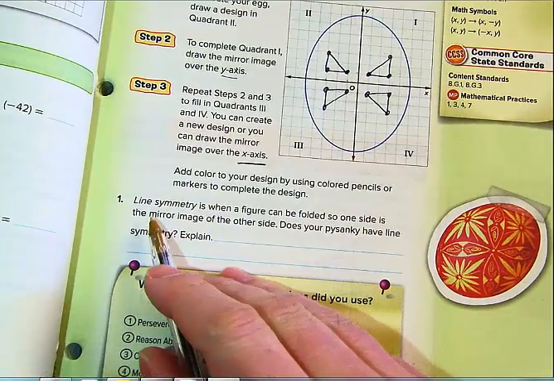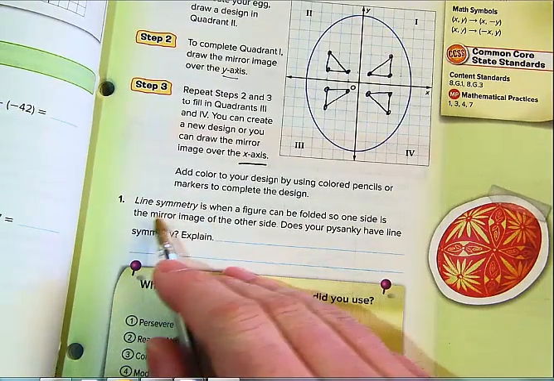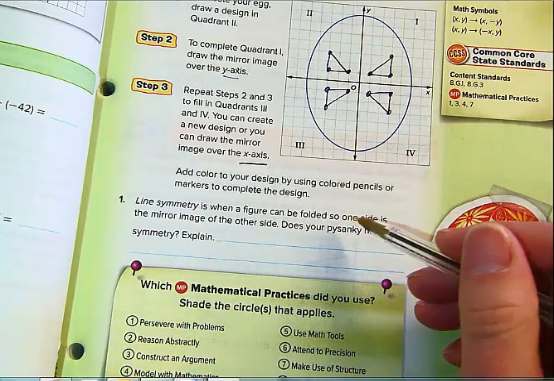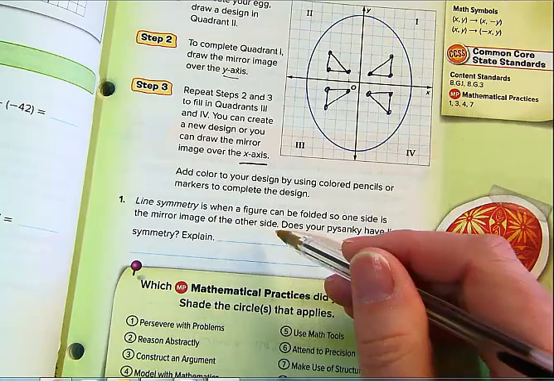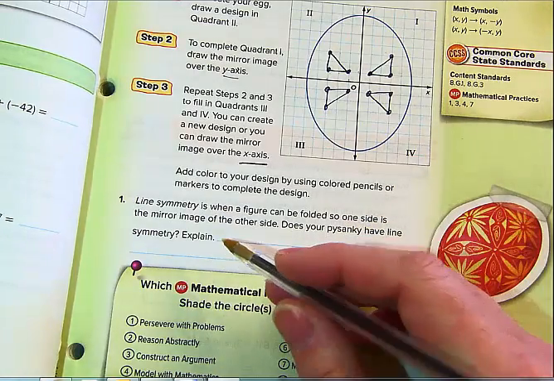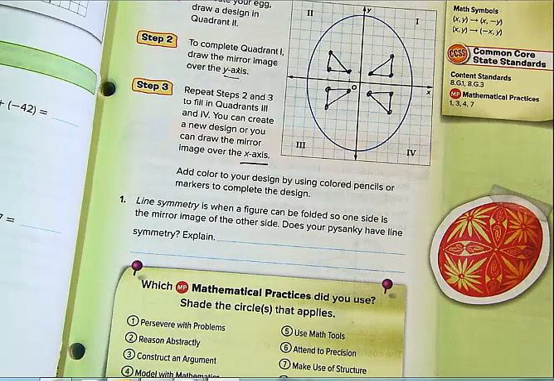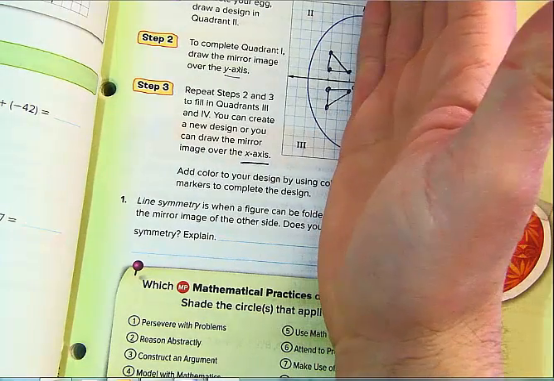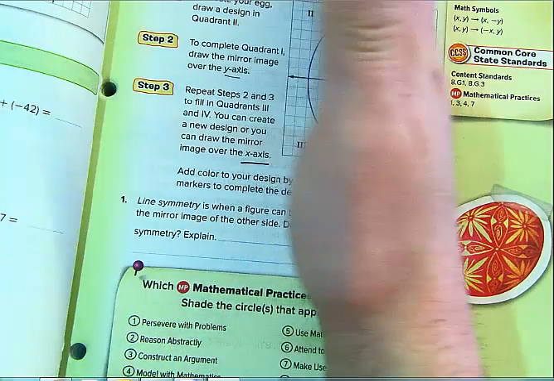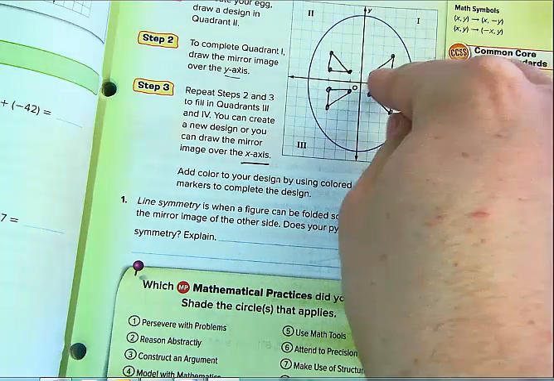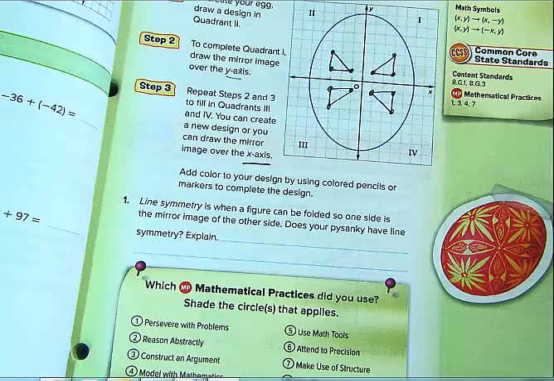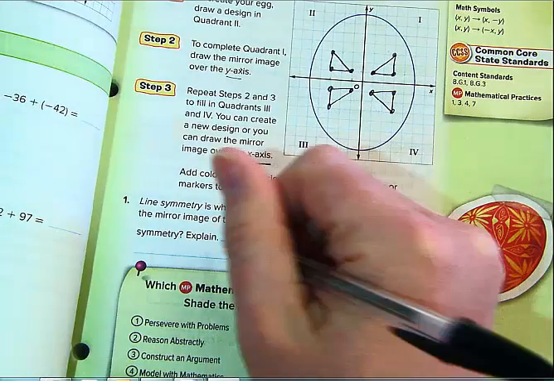So here we have an important word, not necessarily a highlighted vocab word, but an important word. Line of symmetry is when a figure can be folded so one side is the mirror image of the other side. Does your Pysanky have a line of symmetry? Explain. So here, basically it's saying if I take this and I were to fold it in half, would it match? Would it flip back and forth? Or if I folded it together like this, would they lay on top of each other and match up perfectly? And here, yes, it would.